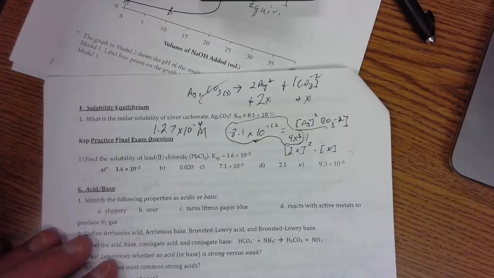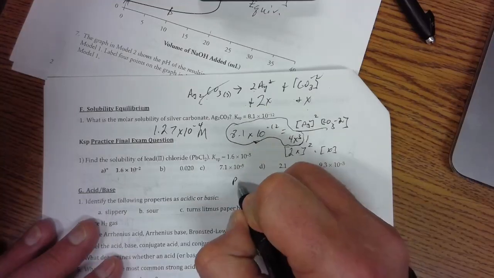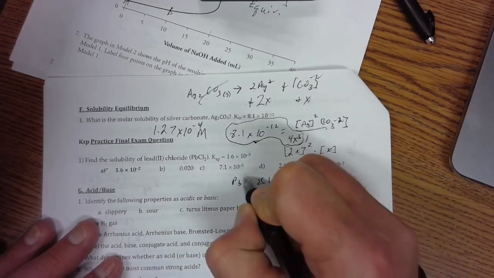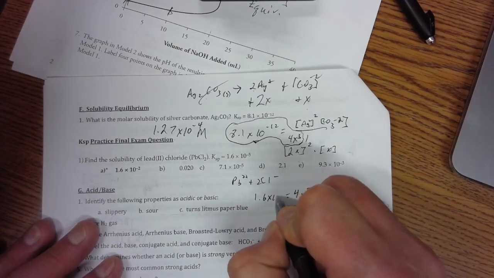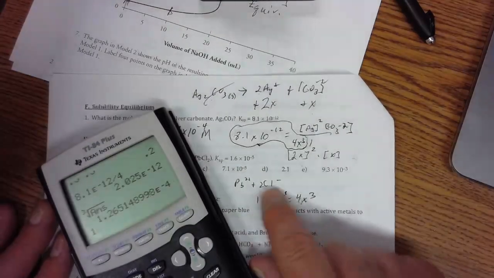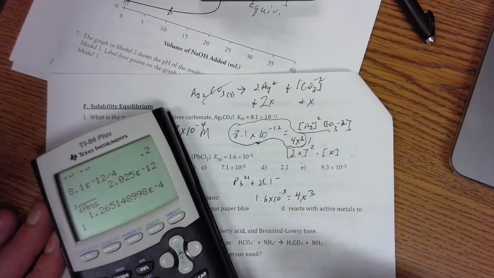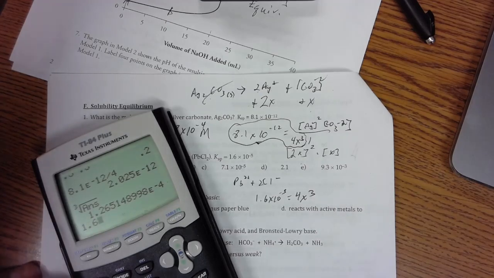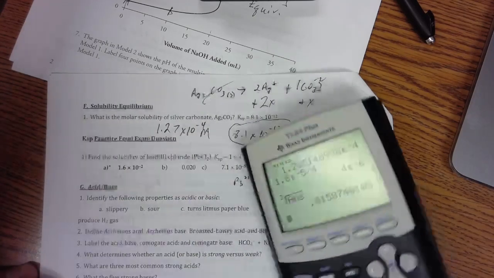Find the solubility of lead chloride if the KSP is this. It's found the exact same way. Again, we have PbCl2, Pb plus 2Cl negative. That's going to be a 4x cubed again, and we're going to set that equal to 1.6 times 10 to the negative fifth. So if you can see that, the other thing it could be is just equal to x squared. If both of these were 1, then it would just be x squared, but it is the same exact thing as the previous one here. So we're going to take that and divide it by 4. Then we're going to math that, and we're going to cube root it.